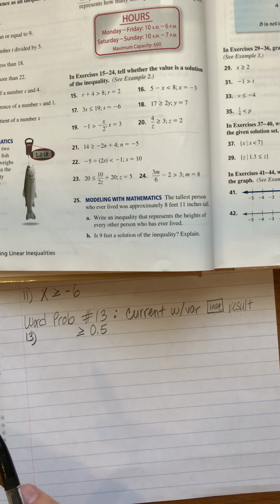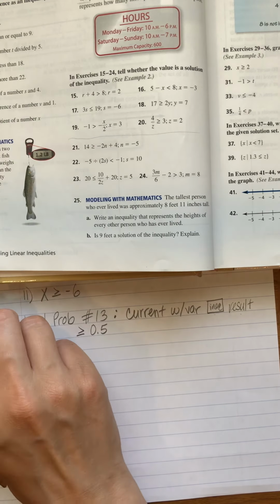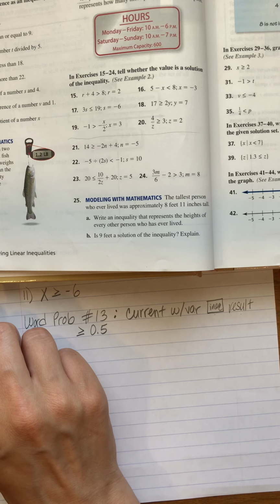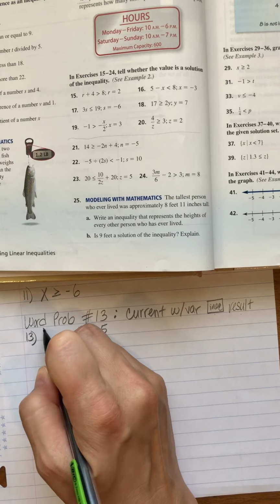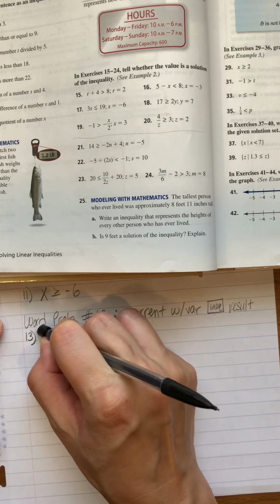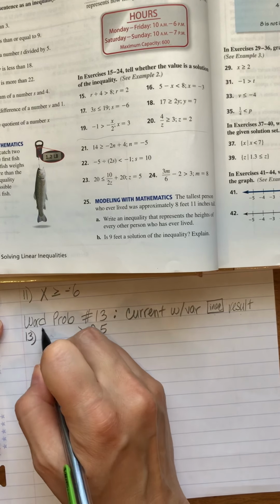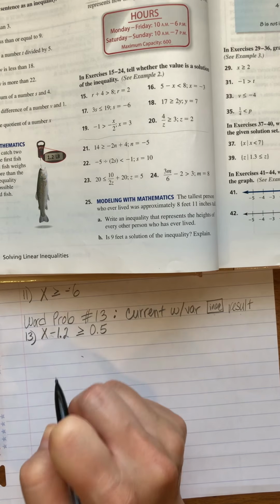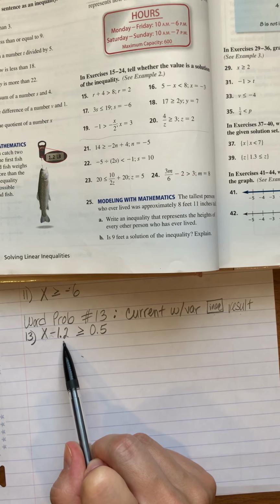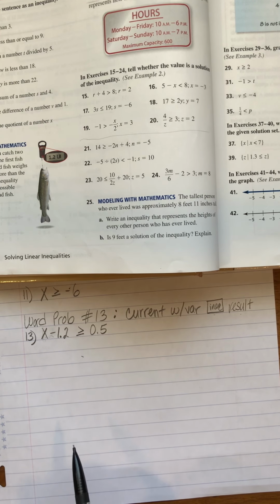Okay, let's think. How are we going to use this 1.2? Well, the second fish weighs more than the first fish. So if the first fish is 1.2 and the second fish weighs more, let's think about how I can get this. So maybe I need to do x minus 1.2. Let's see if that would work. If the second fish is more and I subtract 1.2, then yeah, that would be at least 0.5.